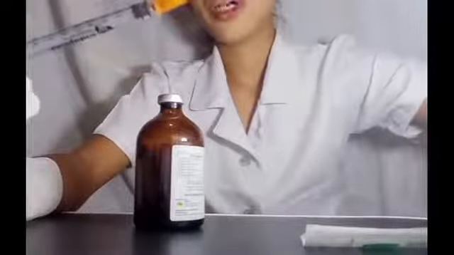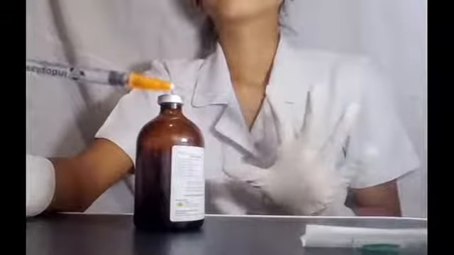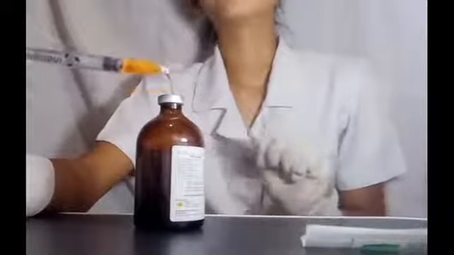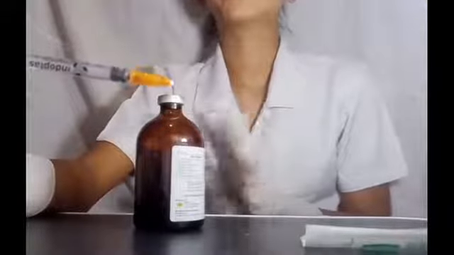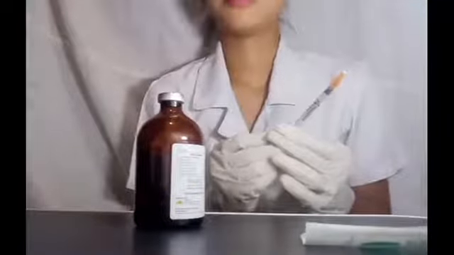For comparison purposes, this is our 5 ml syringe and a 1 ml syringe. This whole thing is equivalent to just a little bit in the syringe. So this does not hold a lot of fluid. Now we're ready to draw up.